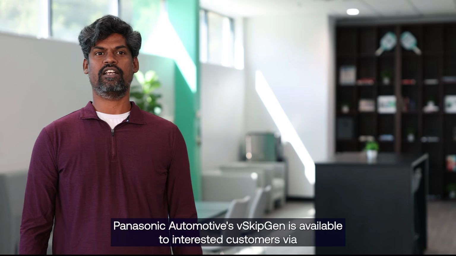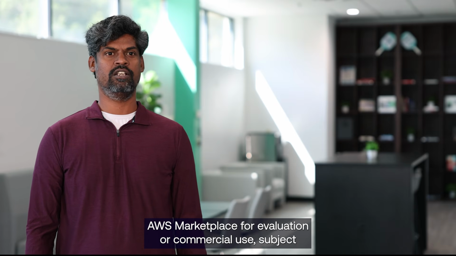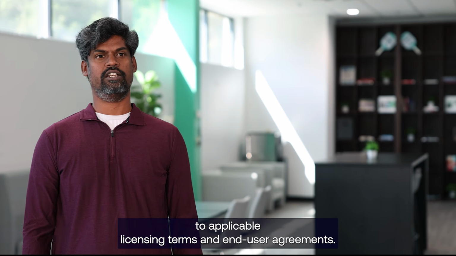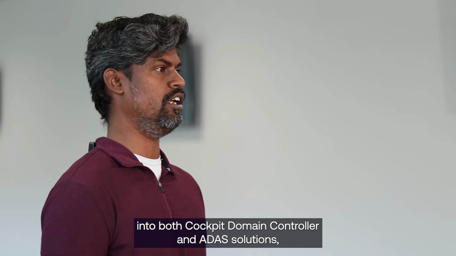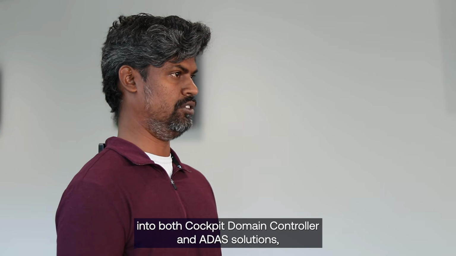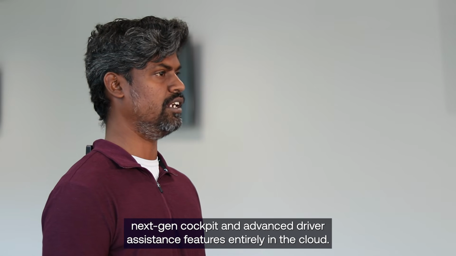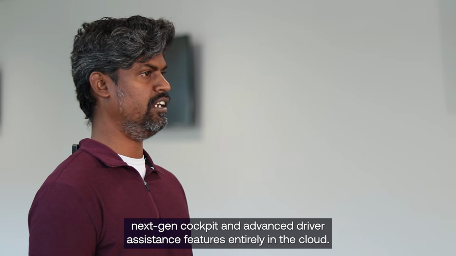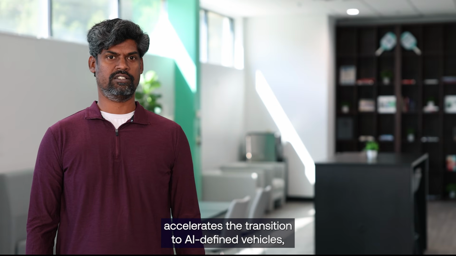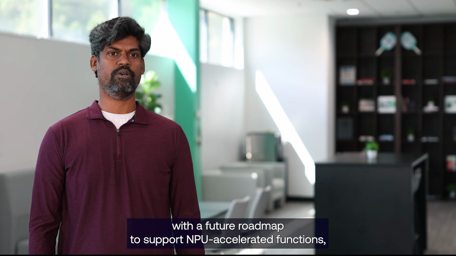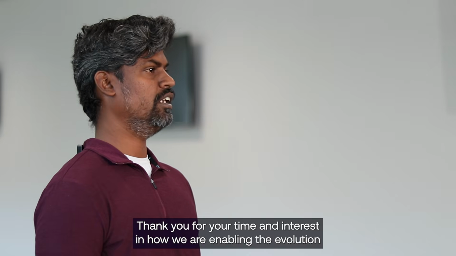Panasonic Automotive's vSkipGen is available to interested customers via AWS Marketplace for evaluation or commercial use, subject to applicable licensing terms and end-user agreements. Aligned with our ongoing work to extend VirtIO-based virtualization into both Cockpit Domain Controller and ADAS solutions, vSkipGen empowers customers to develop, validate, and deploy next-gen cockpit and advanced driver assistance features entirely in the cloud. This approach accelerates the transition to AI-defined vehicles with a feature roadmap to support NPU-accelerated functions, paving the way for intelligent, cloud-native automotive systems.